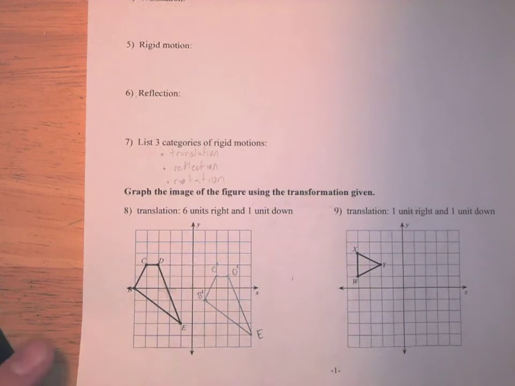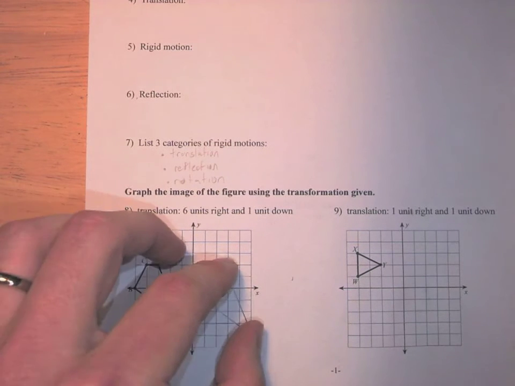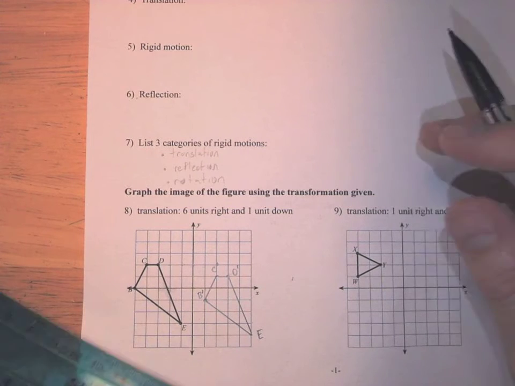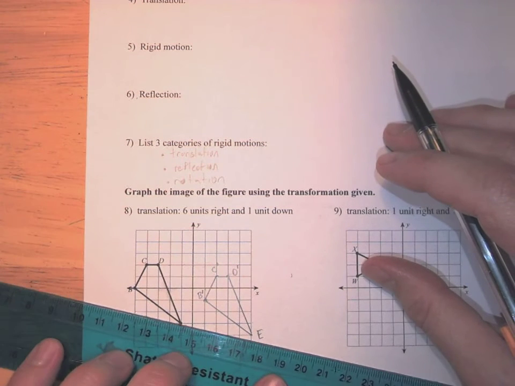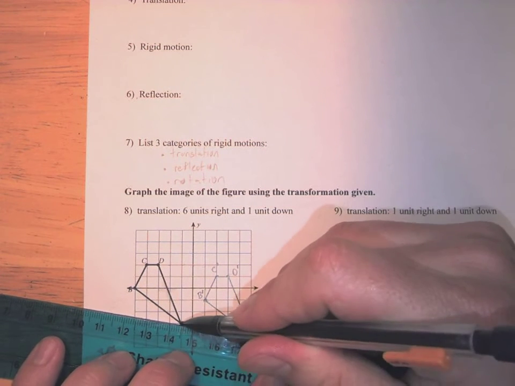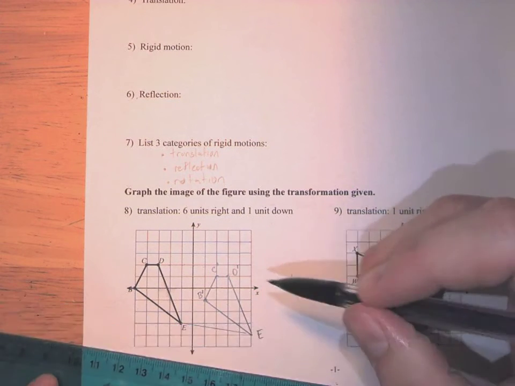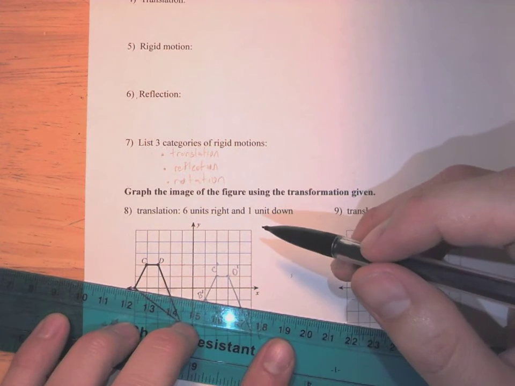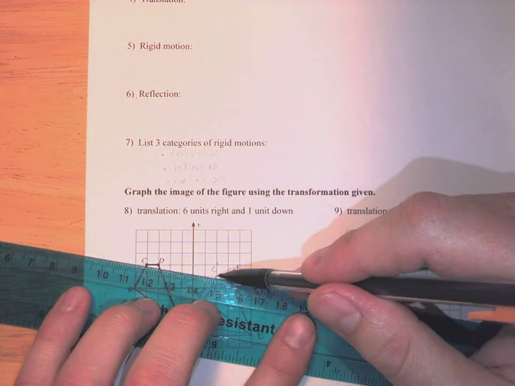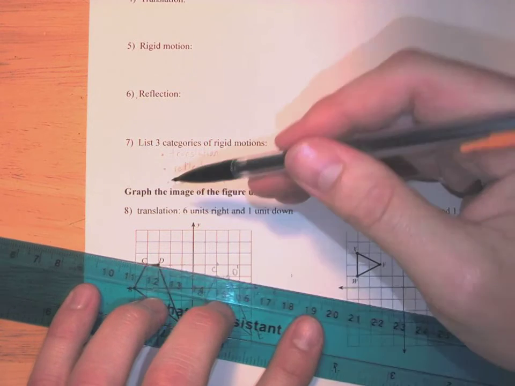Okay, so basically this whole shape just went to the right 6 and down 1. Every point on it did that. So we call that a rigid motion. Now what we can do is we can make kind of arrows that show that move, right? We can show that they're all going the same distance in the same direction.